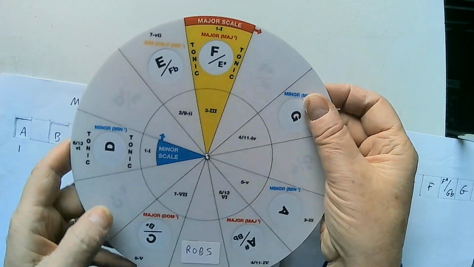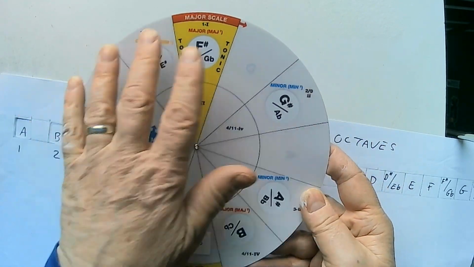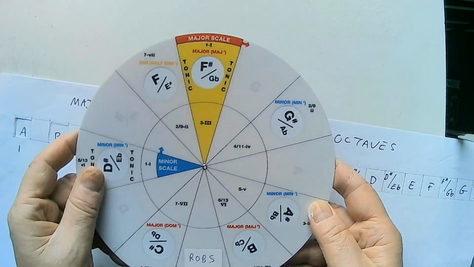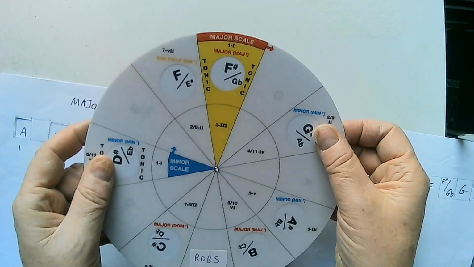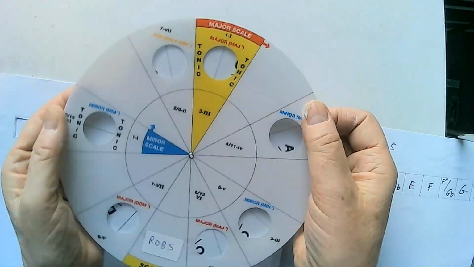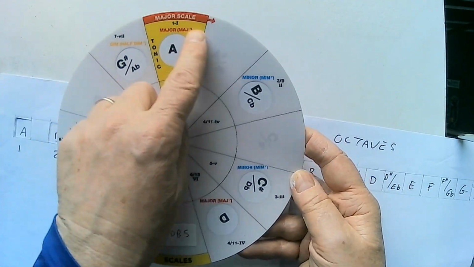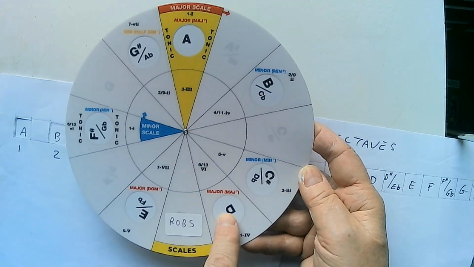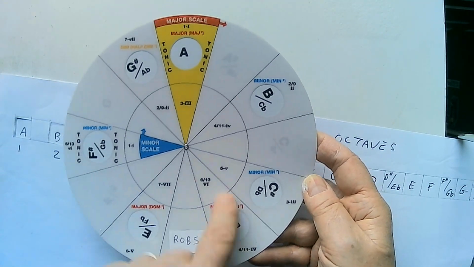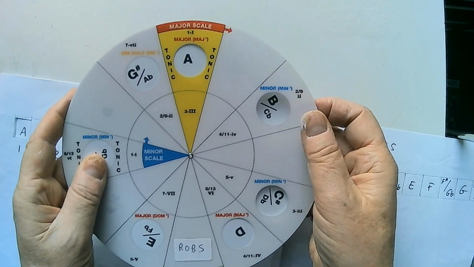So you can easily see any major scale. You can also use this to work out notes quite quickly. For example, if somebody said, oh, in A major, what would be the fourth note? On this, you turn it to A major, there's the fourth around there, and it would be a D. So a D note would be the fourth note in A major. Let's pick a slightly tricky one.